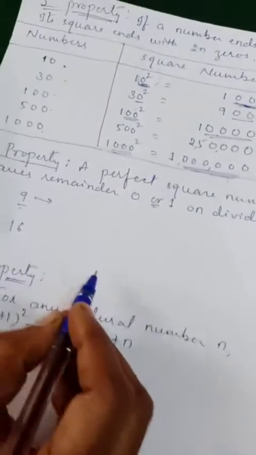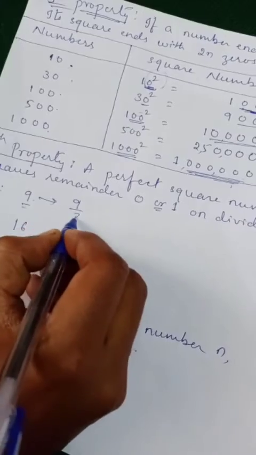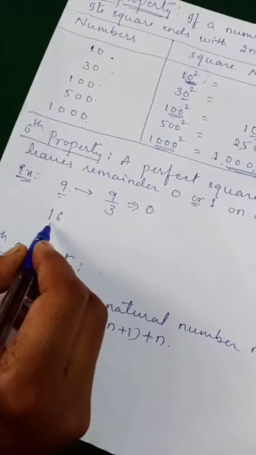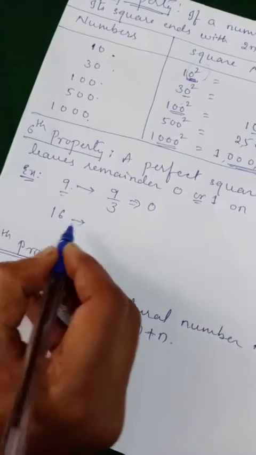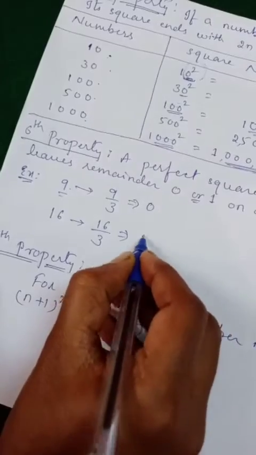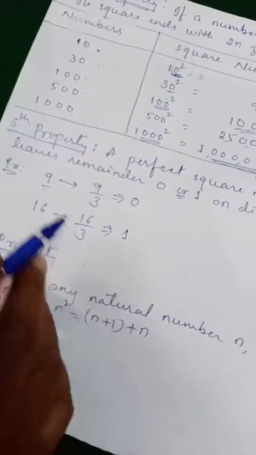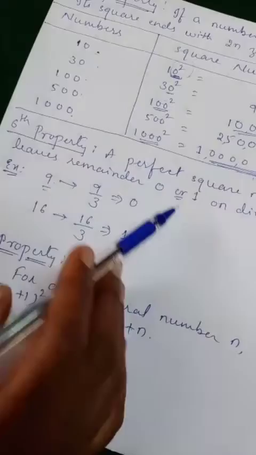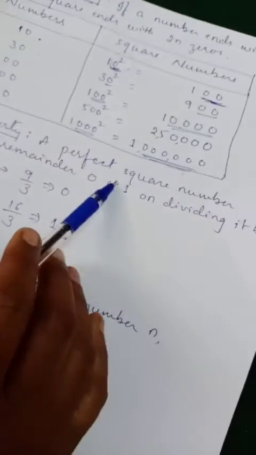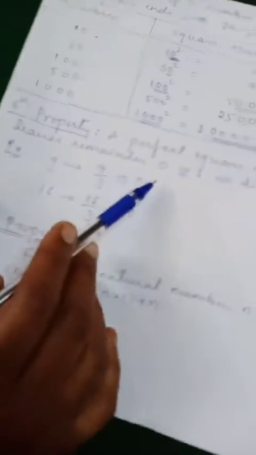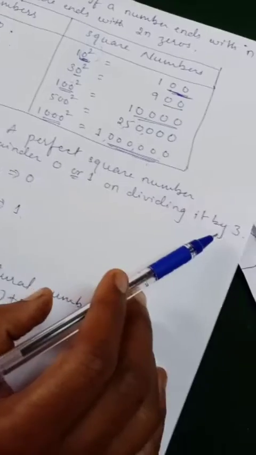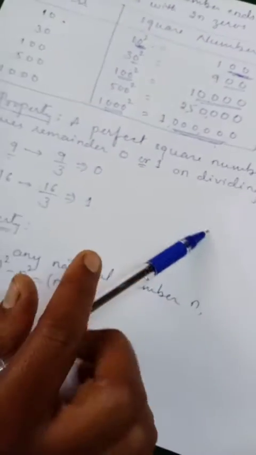When you divide 9 by 3, what do you get? Remainder is 0. So 16 is a perfect square. When you divide it by 3, you will get 1 as a remainder. So sixth property, what does it say? A perfect square number, so 9, 16, you can take any perfect square number, leaves remainder 0 or 1 on dividing it by 3. So this is the sixth property.